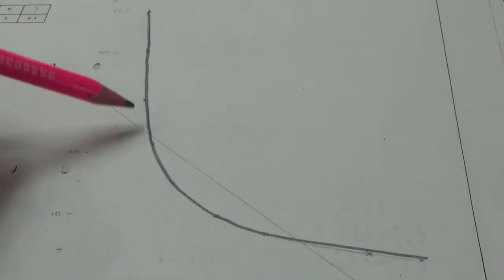So we will join and you will get a curve in this shape. So that is question 12B. Moving on, let's look at question 12C.